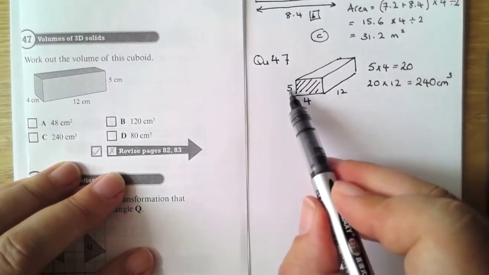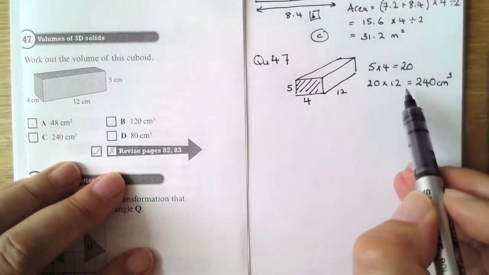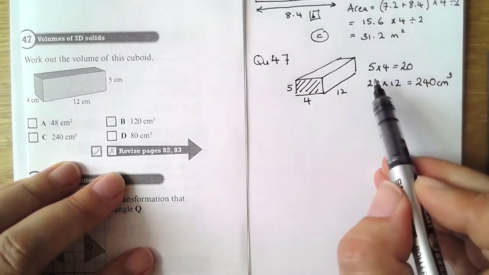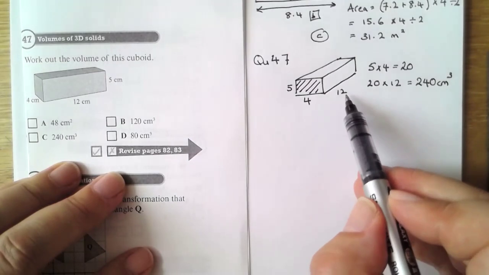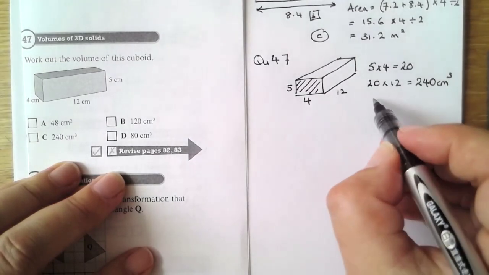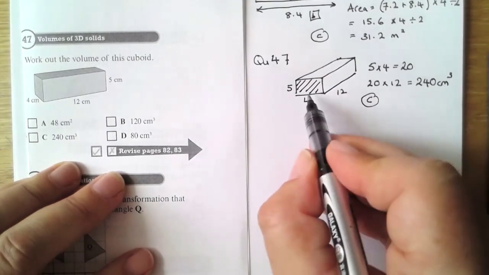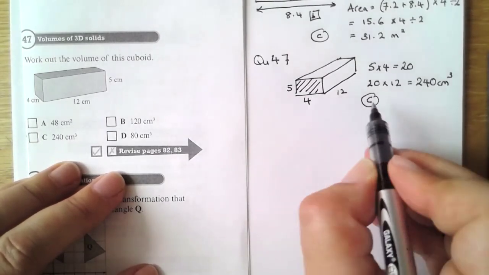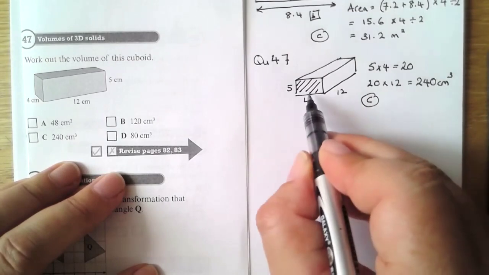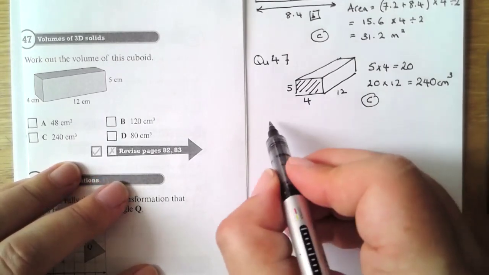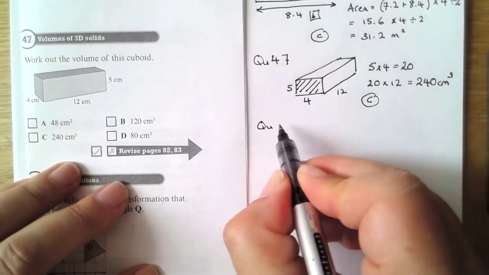Yes, you can just multiply all 3 together, 5 times 4 times 12. But if you've got a prism, like a triangular prism or a hexagonal prism or a trapezium prism, you have to work out that end area first. You have to do that. So it's why I like to do it in that order.